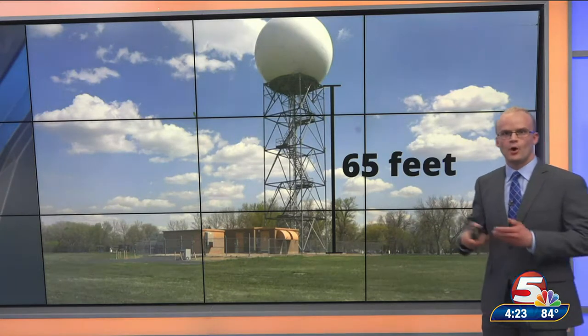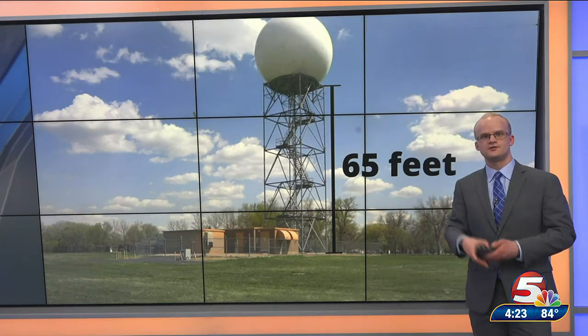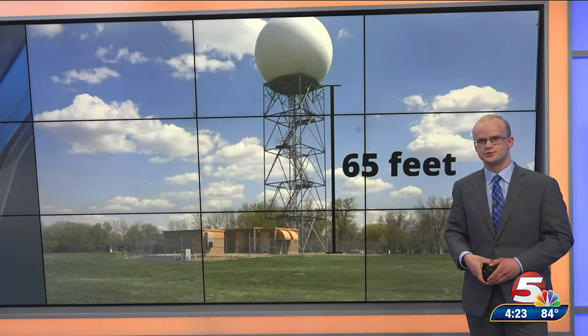For more on why the radar needs to be at a certain height and all of the different elevation angles, here's Chauncey Schultz with the Weather Service.